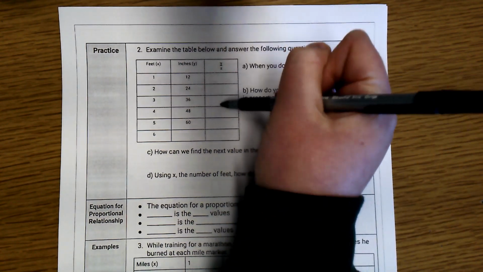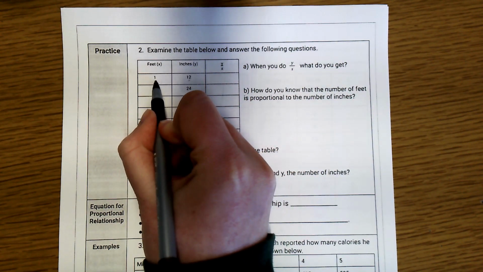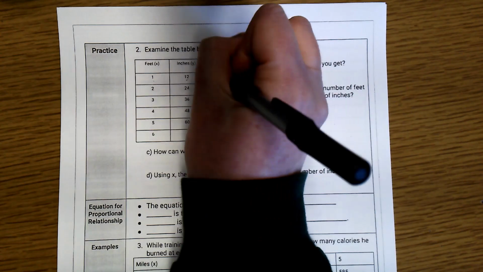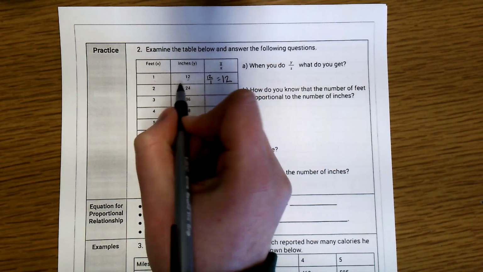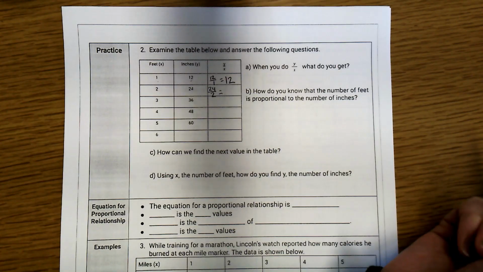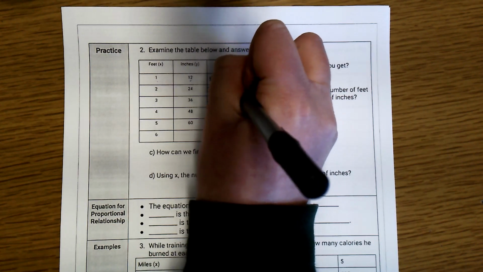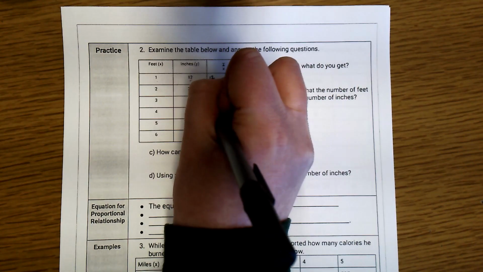So we're going to fill this column in right here. So y is 12, x is 1, so we're going to do 12 divided by 1. Next row, I have 24 divided by 2. 24 divided by 2 is also 12. Next row, 36 divided by 3.